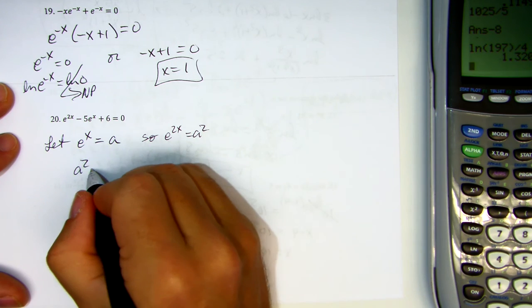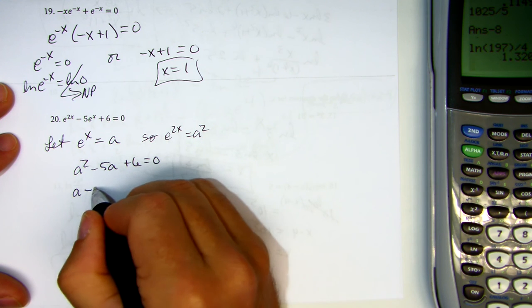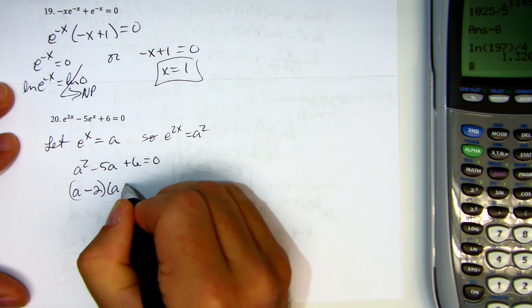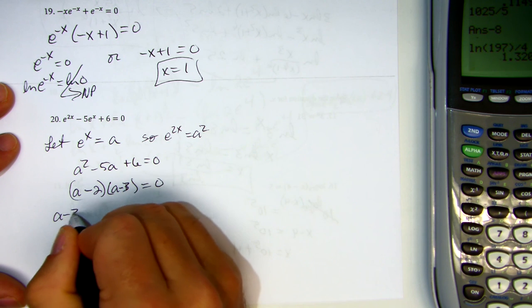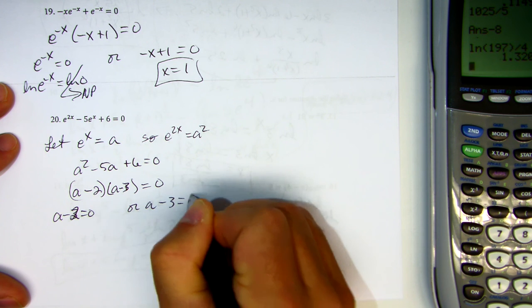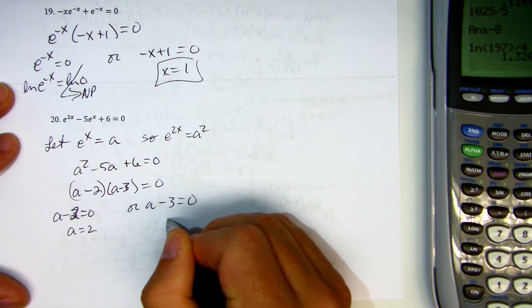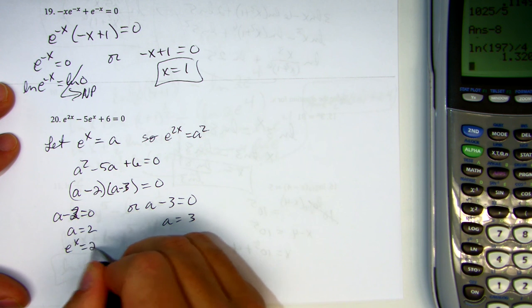Then I have a squared minus 5a plus 6 equals 0, which is (a minus 2)(a minus 3). So a minus 2 equals 0, or a minus 3 equals 0. So a equals 2, or a equals 3. But a is e to the x.